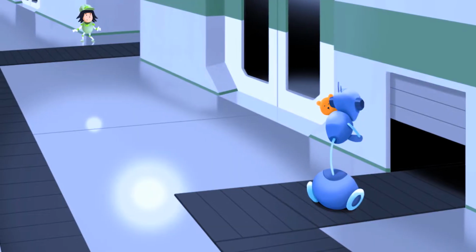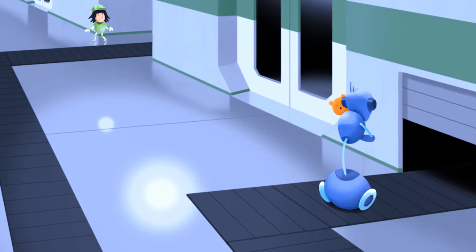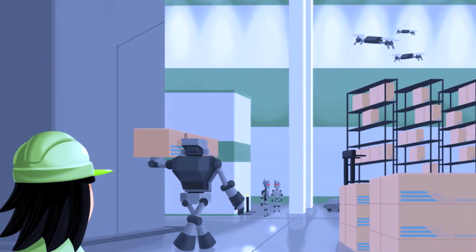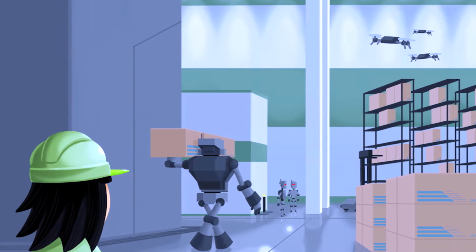Also, I had to design the sets. I had to think about the lighting, the atmosphere of these sets. What do I need to mock up? Like, do I need doors that open? Do I need conveyor belts? Things like that. The next step is 3D modeling.